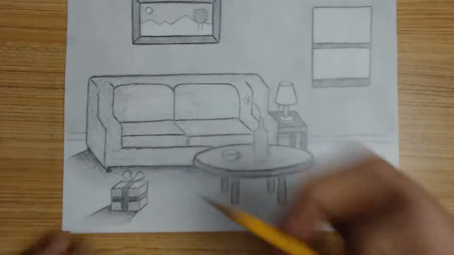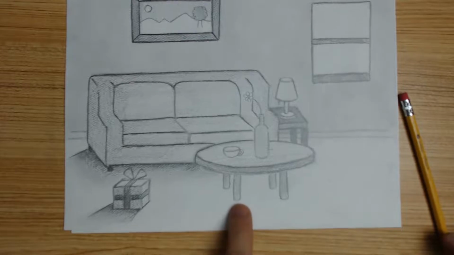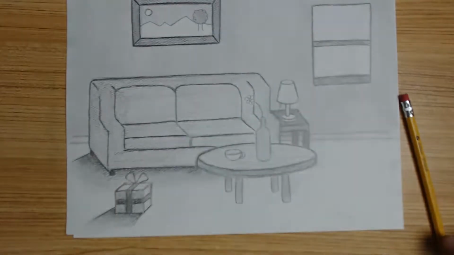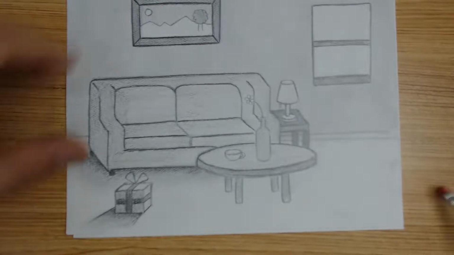Okay. Awesome. We're gonna do the table, the coffee, the bottle, and the lamp, and we're all set. I mean, that's basically it.